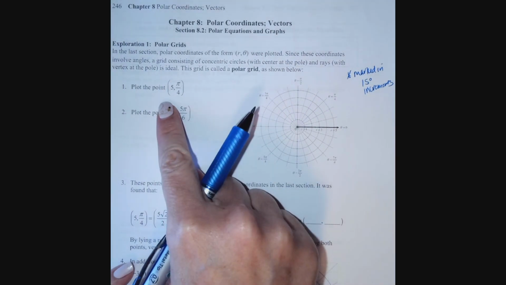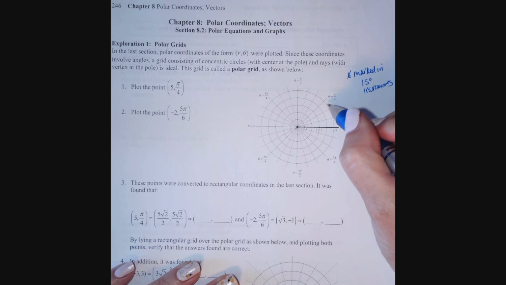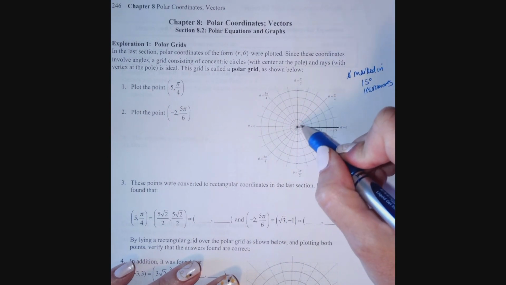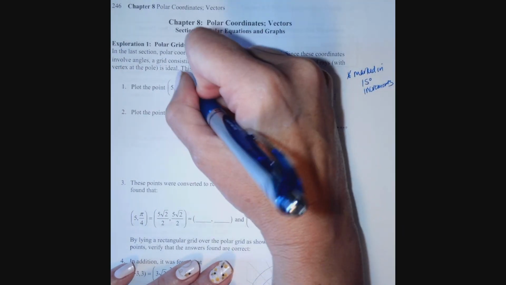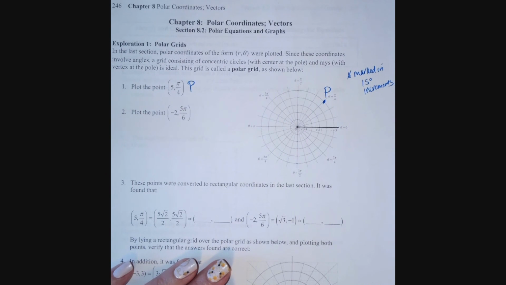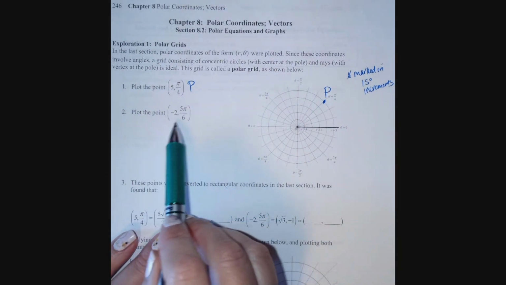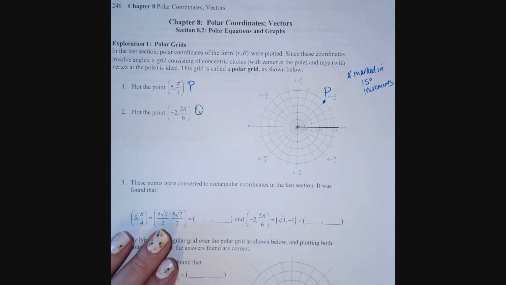If I want to plot the point 5, pi fourths, I first find pi fourths, which is here, theta is pi fourths, and then I count out a positive 5. 1, 2, 3, 4, 5. Let's label this point P for simplicity's sake. And now it says to plot the point -2, 5 pi sixths. We're going to label this point Q.